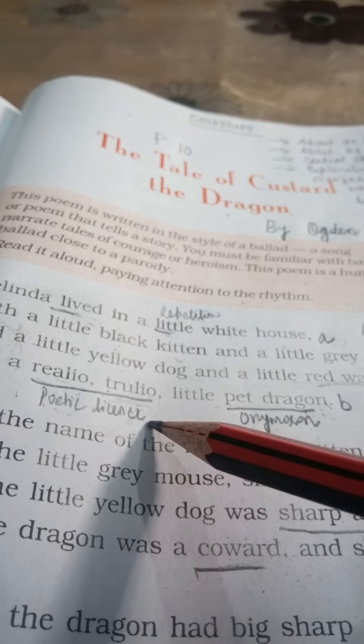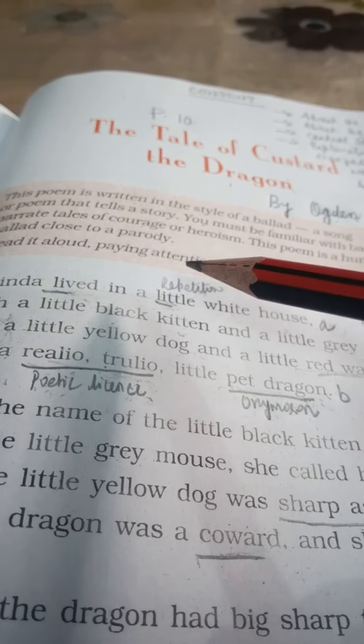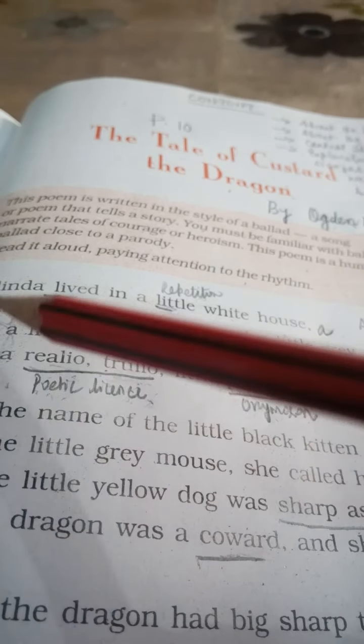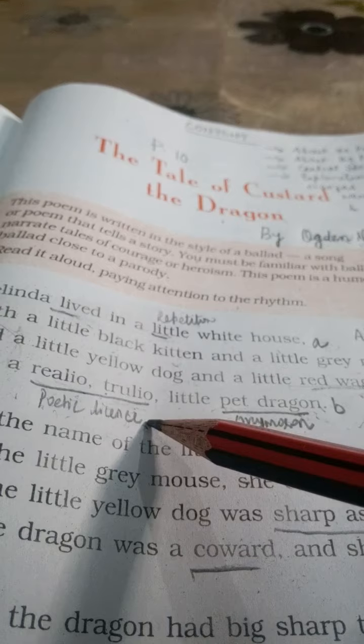This is poetic license. So the rhyme scheme of stanza 1 is AABB, and the poetic devices used are repetition, anaphora, alliteration, oxymoron and poetic license. Let's move to the second stanza.